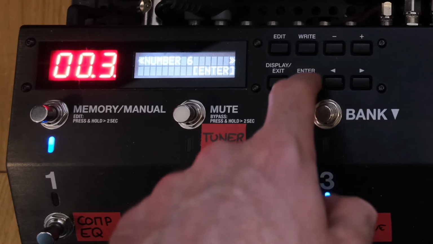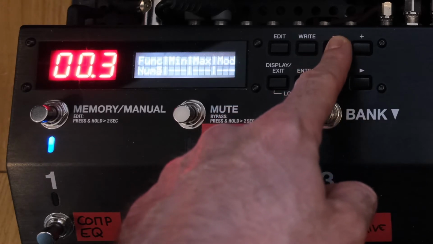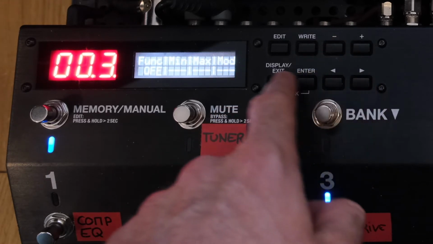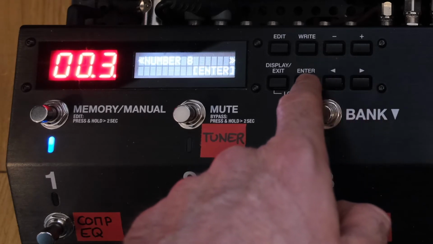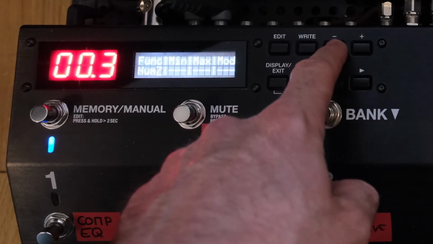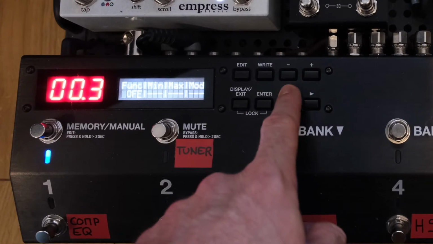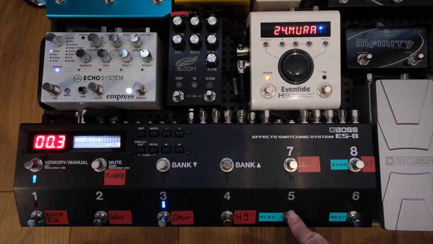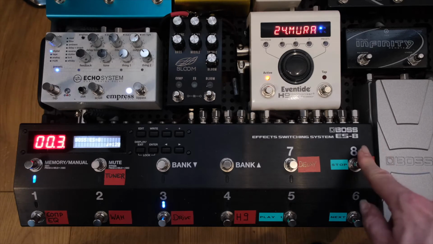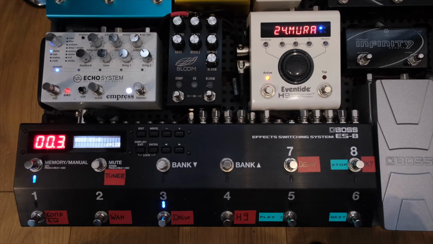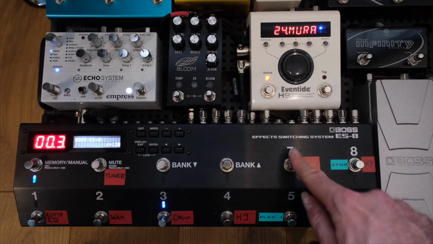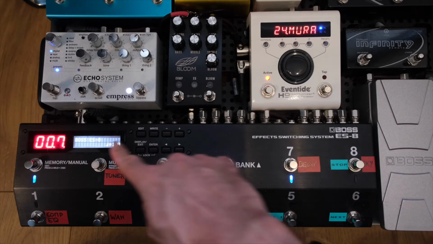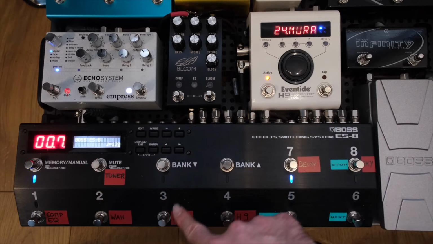Number 6, enter function off. And number 8, enter function off. Right. So now, if I again press 5, 6 and 8, they don't do anything, but if I press 7, it goes to the preset number 7, just to show you.